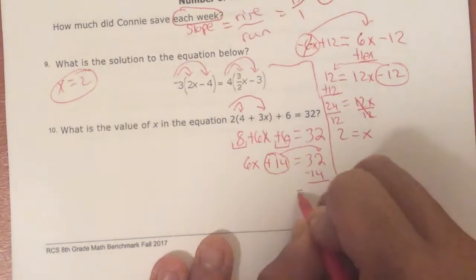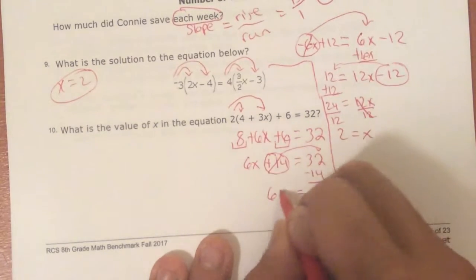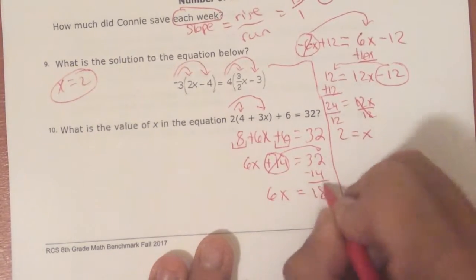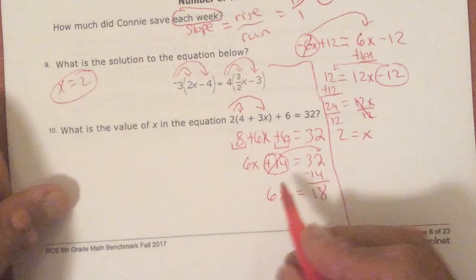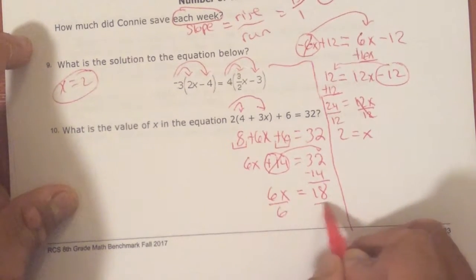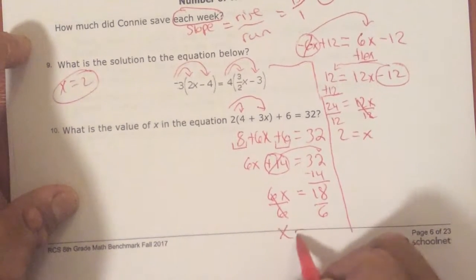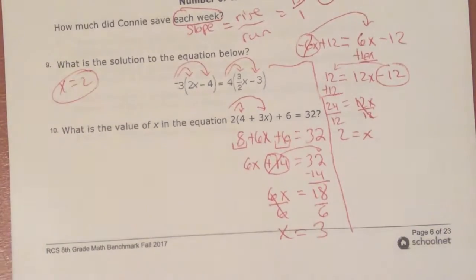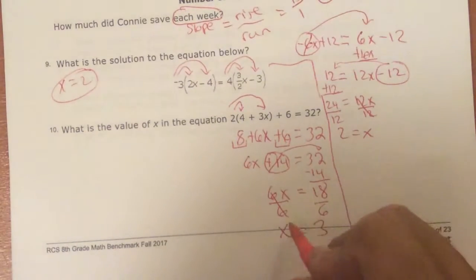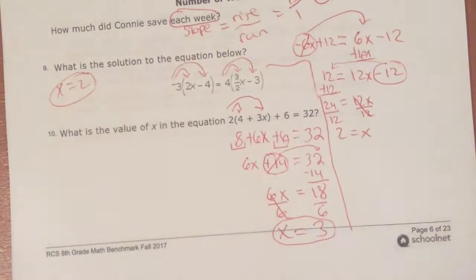And you end up with 6x on the left side and 18 on the right side, because 32 minus 14 is 18. Okay? Now, the opposite of multiplying by 6 is to divide by 6. So x equals 18 divided by 6 is 3. So there you go. Your answer for number 10 should have been 3.